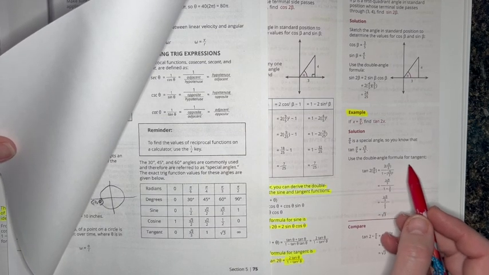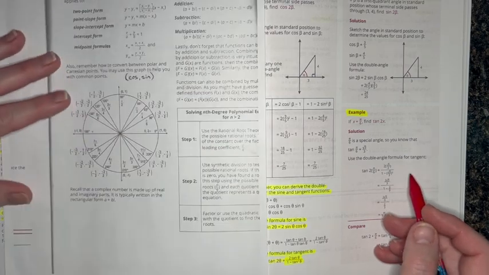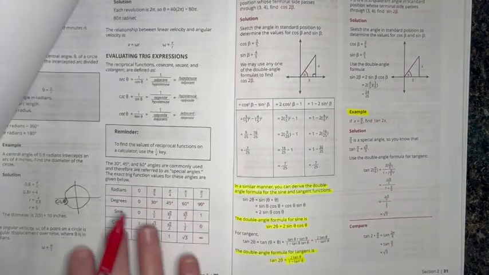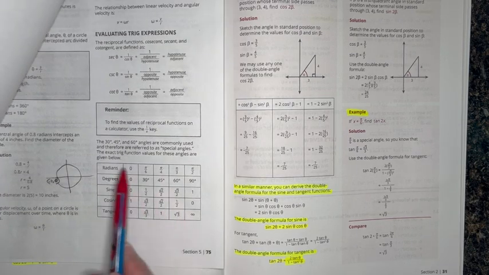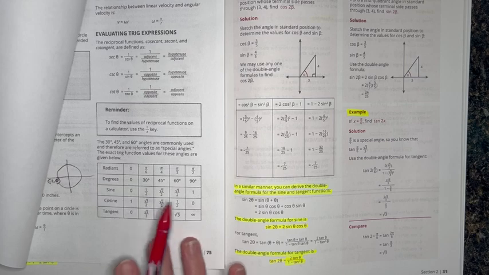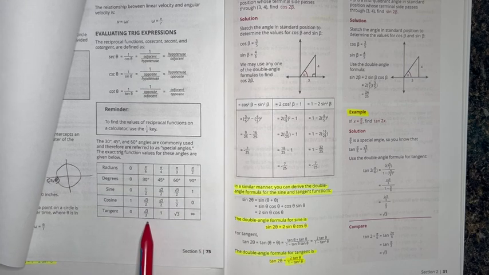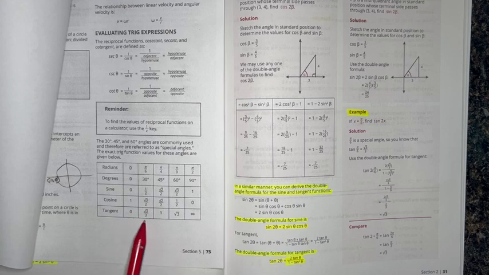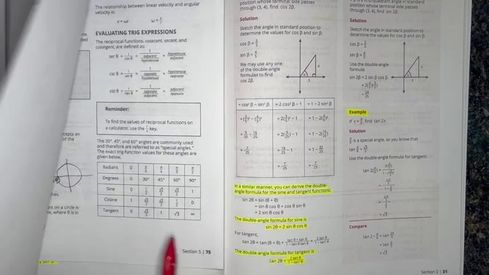It says use the double tangent formula to solve for this. I guess tangent was all we needed. We didn't use the unit circle this time, but this chart was useful. If you don't remember these things, not all of us have a memory like that, right? So use the information that they gave us. This one is from unit 3, page 75. So the tangent of pi over 6 is square root of 3 over 3.